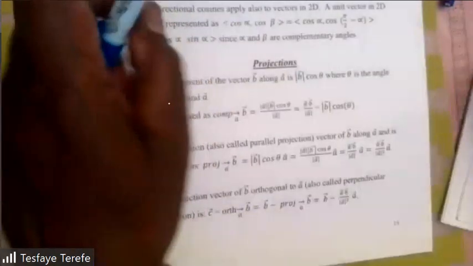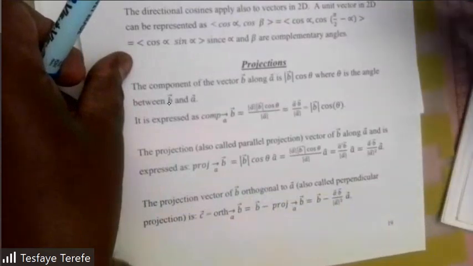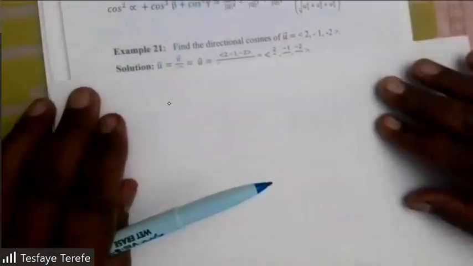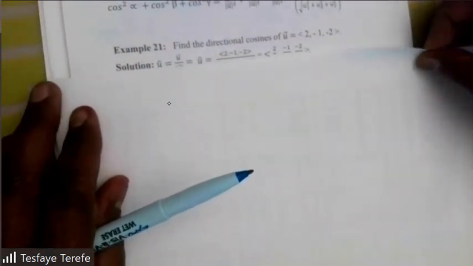Now what I'm going to ask you is, for example, if I give you a vector, sorry, you could not see it, but now I hope you can read it.